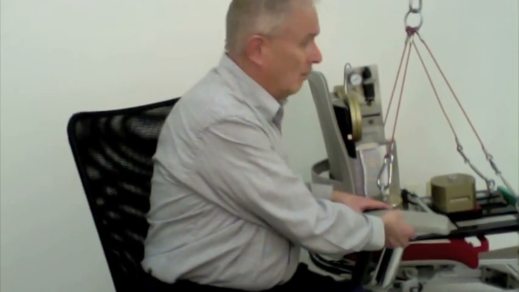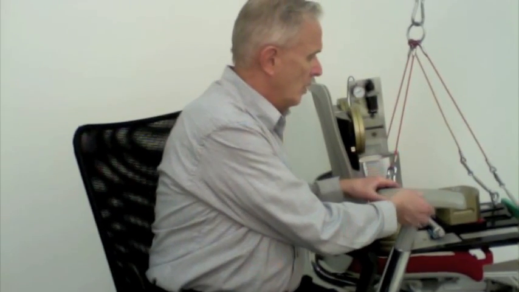And so we'll just use this as a little bit of an example here, the arm of the chair. That arm can be taken down or up. It can be adjusted in or out. It can be manipulated for different angles as well.